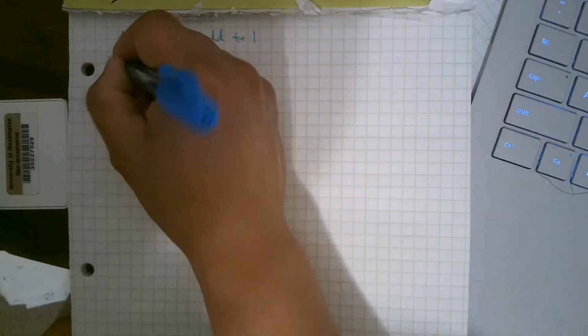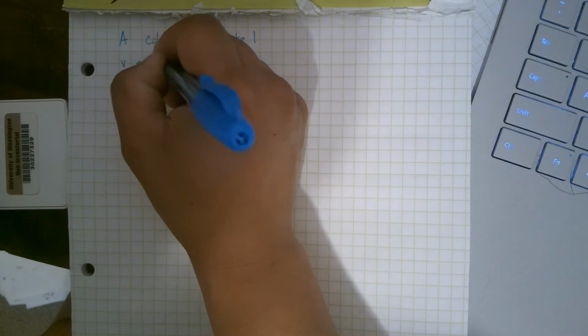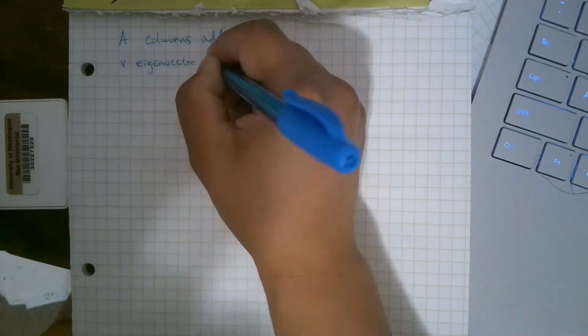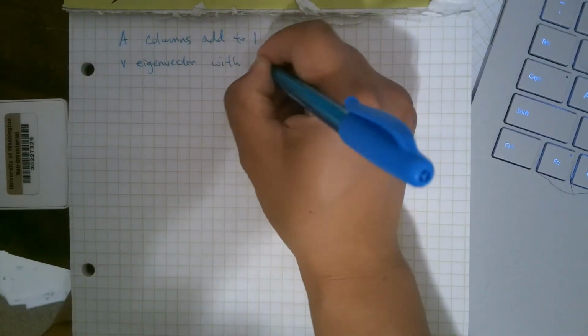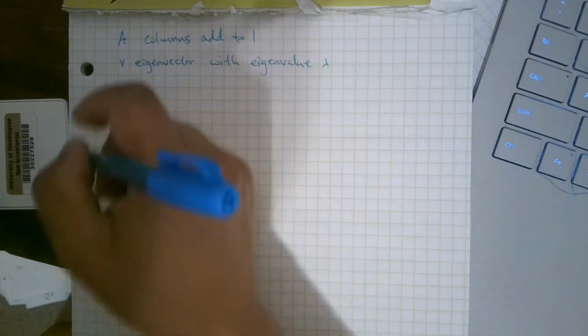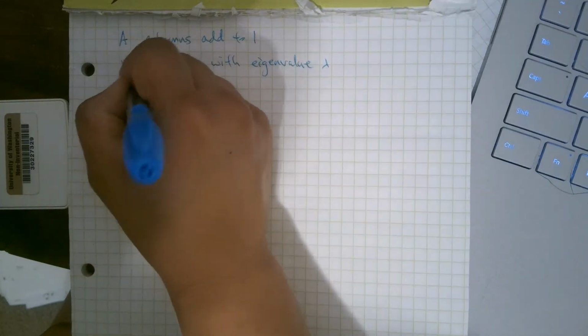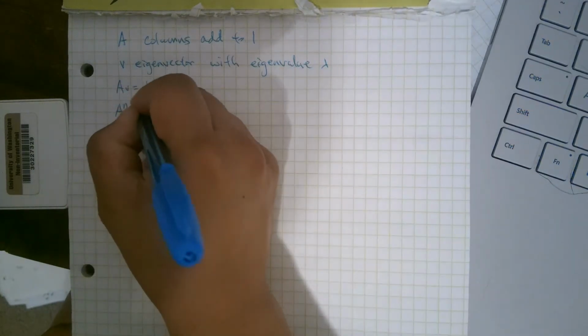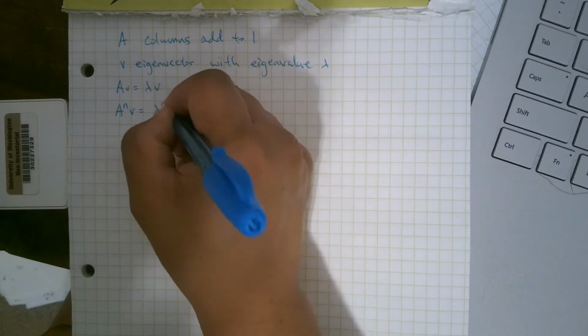Okay, now let's say V is an eigenvector with eigenvalue lambda. Then that means AV equals lambda V. And then if we applied A n times, that would be the same as multiplying by lambda n times.